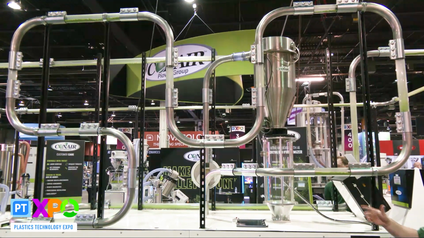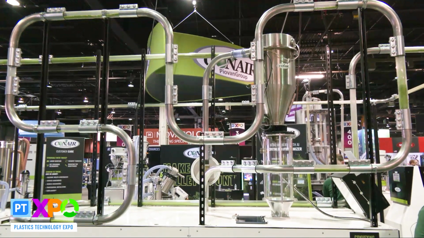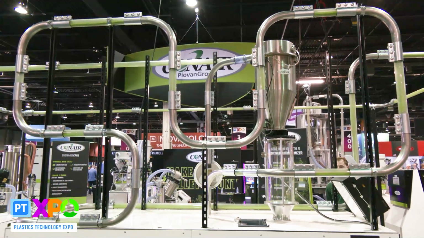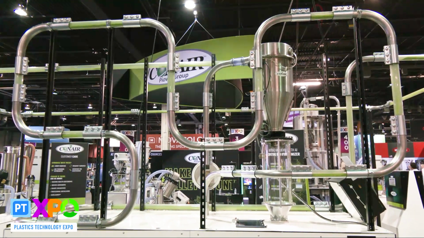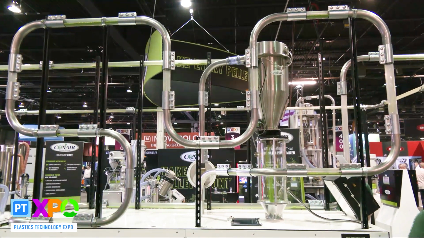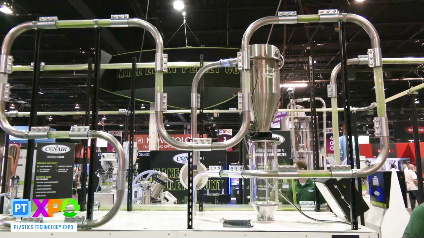Similarly, on our drying equipment that we have right over here, we have a development that kind of initiated from this product with our ResinWorks system. Traditionally, our ResinWorks systems are one dryer hooked up to multiple drying hoppers.